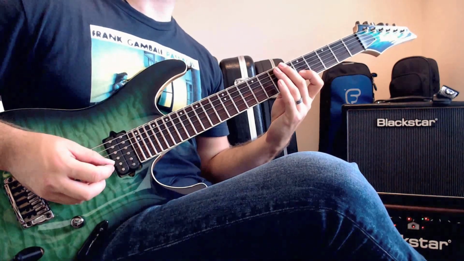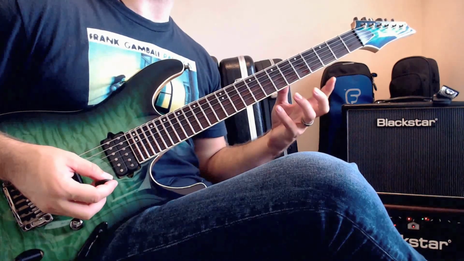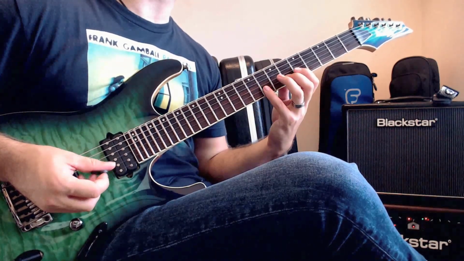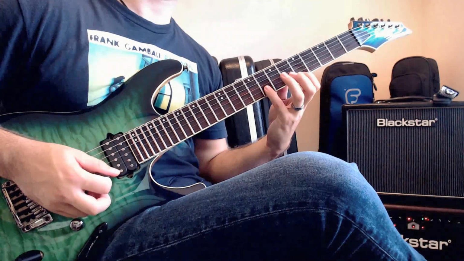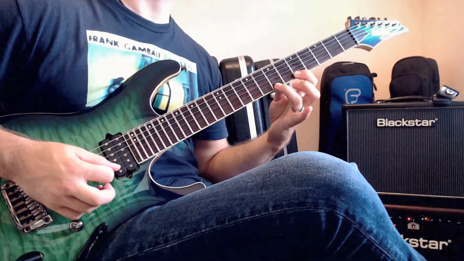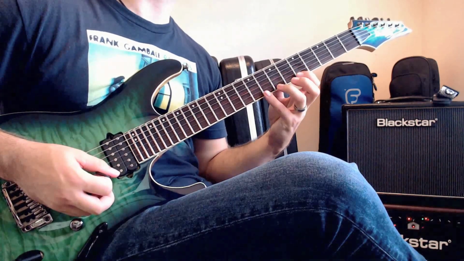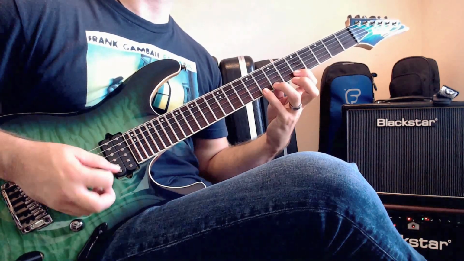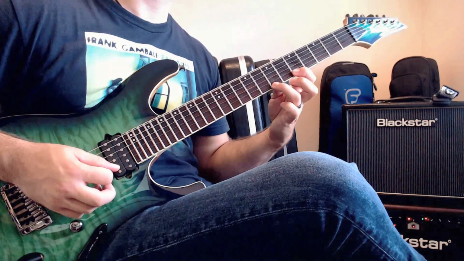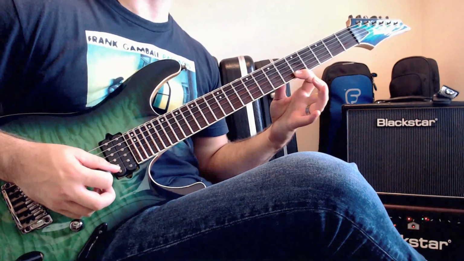And example 10, the full rolling motion comes in on the high E string. So 5, 6, 8 on the B, 5, 7, 8 on the high E, back down to the 5th, again 7, 8.